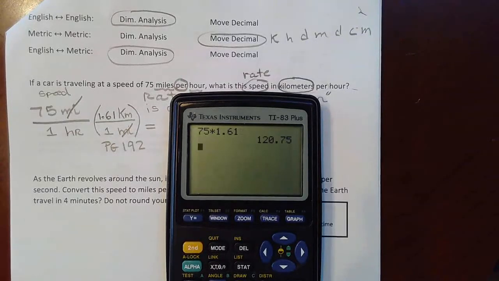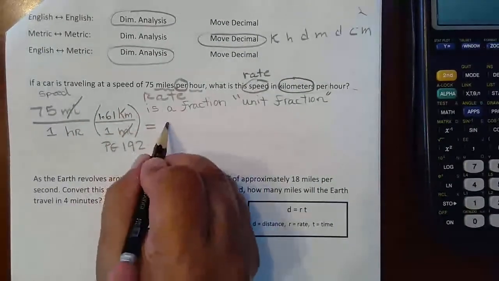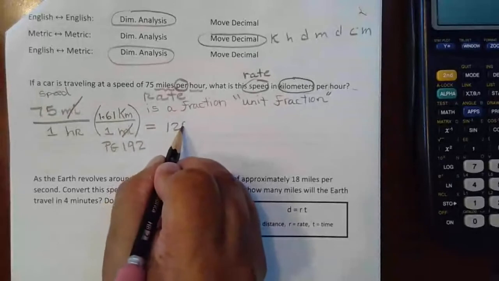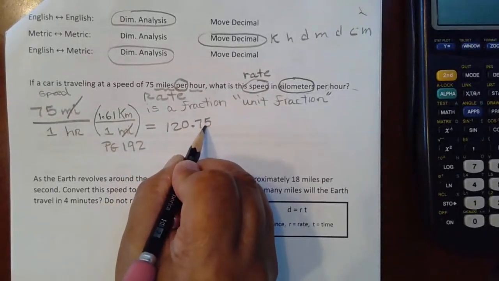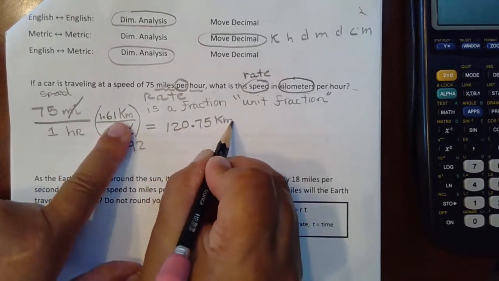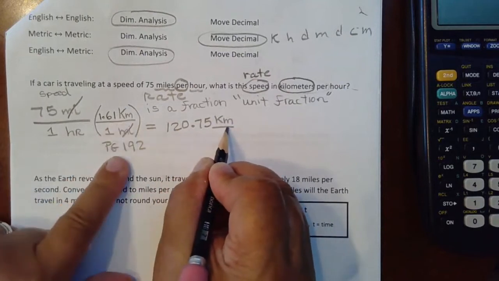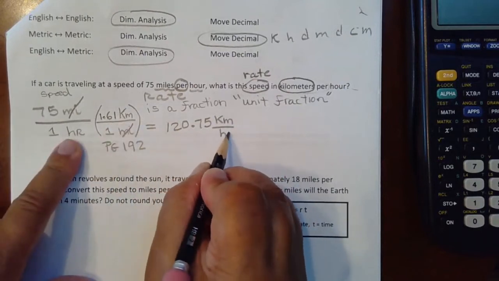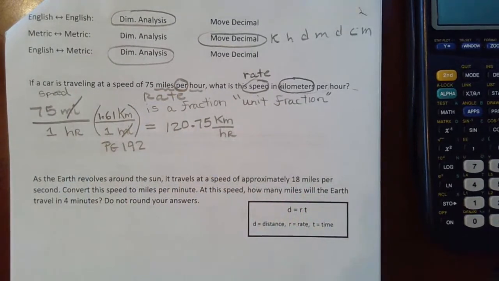And you get 120.75. I'll give that to the hundredths place. And then write the unit that goes with it. It's kilometers at the top. That didn't cancel with anything. Kilometers per hour. And you can extend that bar all the way across if you want to.